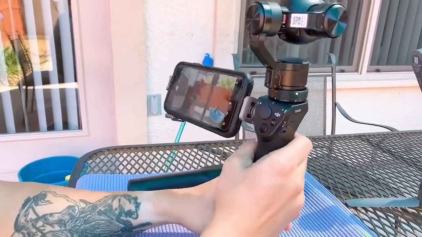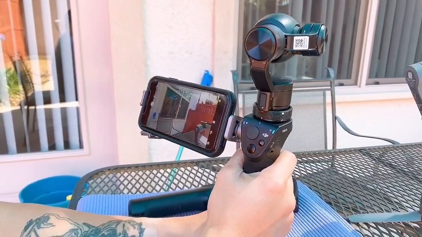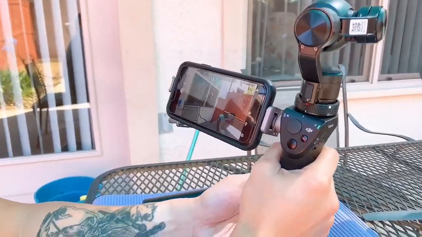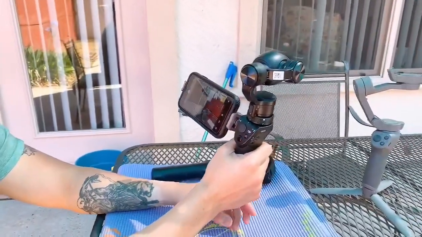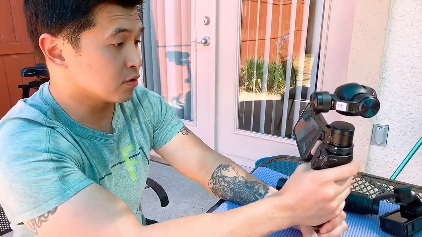So that's really it. I mean, this is pretty cool. It's one of the best stabilizers out there in the market. It really depends on what you like. I mean, I really like this thing. This is the first one that I bought, and I bought that Osmo 3 for my wife.